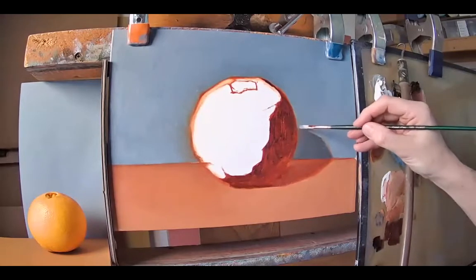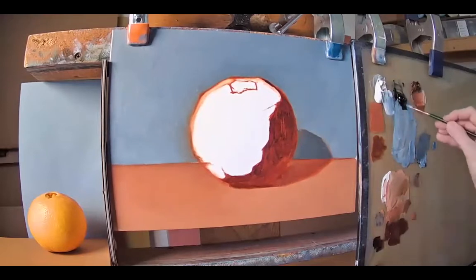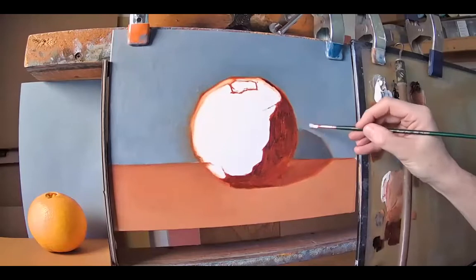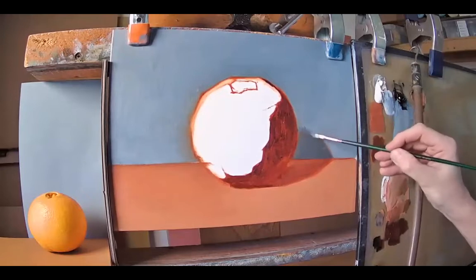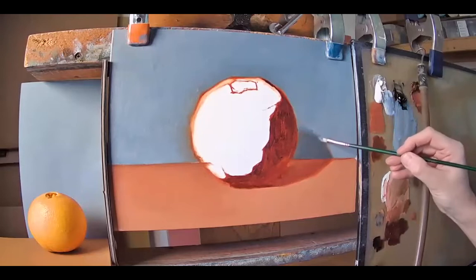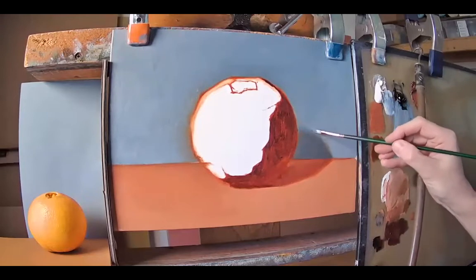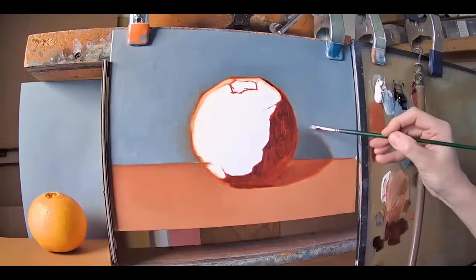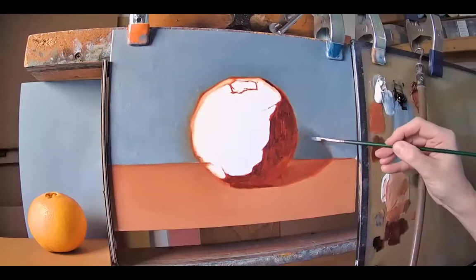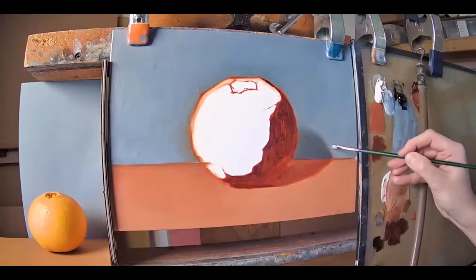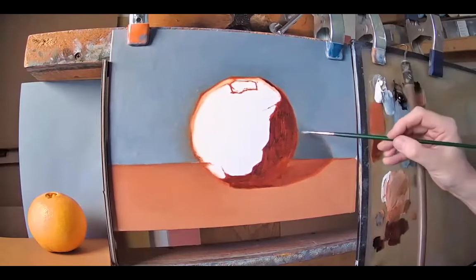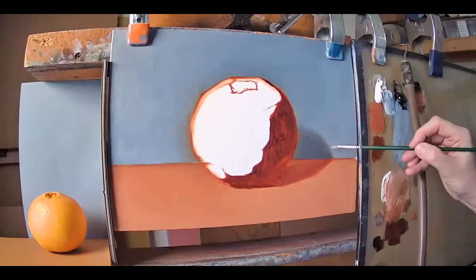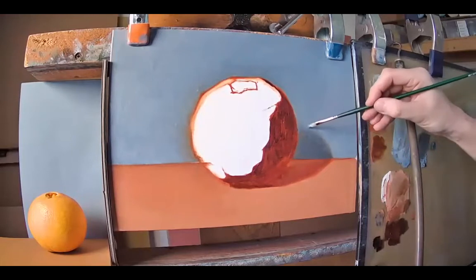And so this is quite soft. This is quite soft. So I'm just going to scrub in that transitional tone. Again, just sort of feathering that edge. So we can still read the shapes of light and shadow, or the shadow mass and the light mass, but we also start to indicate that softness.